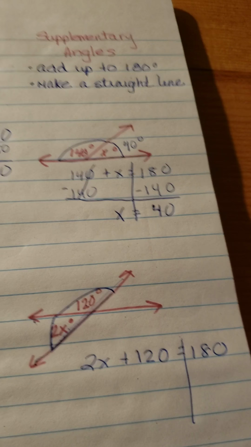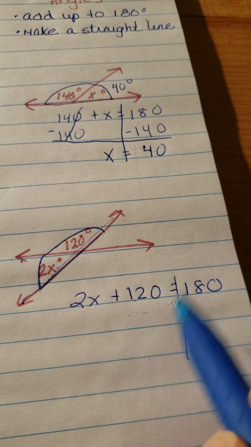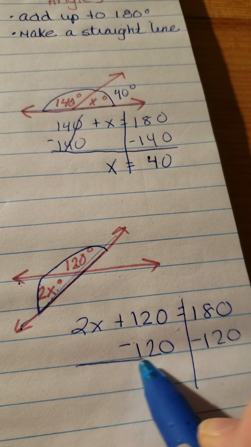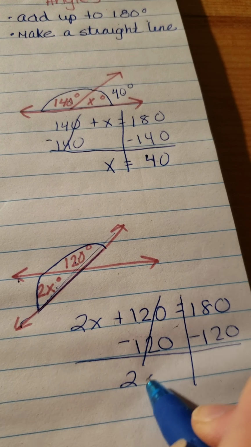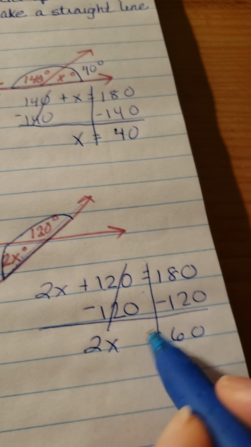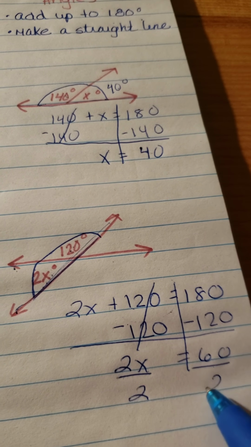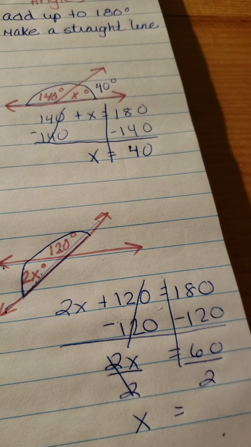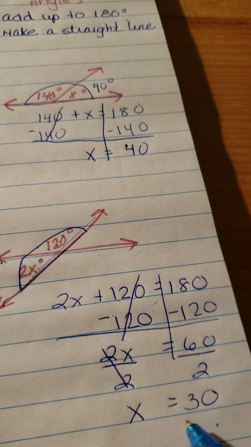Now we're going to solve this, but this is a two-step equation. So remember, we move the constant first. If this is plus 120, to get rid of it, we have to subtract 120 from both sides. And you're welcome to use calculators at home for this. You can cancel the 120s, bring down what's left. 2x equals 60. So our first step is always addition or subtraction. And now this is multiplication, so we're going to do the opposite, which is division. We're going to divide both sides by 2. 2 divided by 2 is 1x, or just x, equals, and then 60 divided by 2 equals 30. So we know that x equals 30.